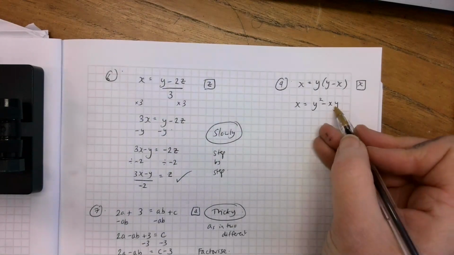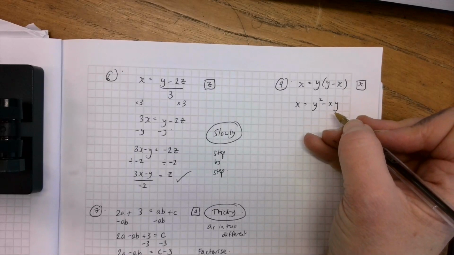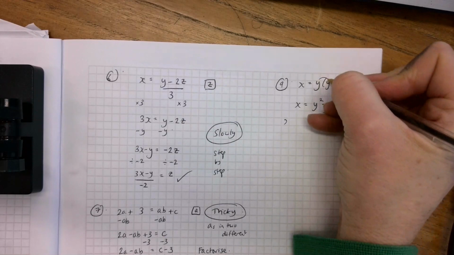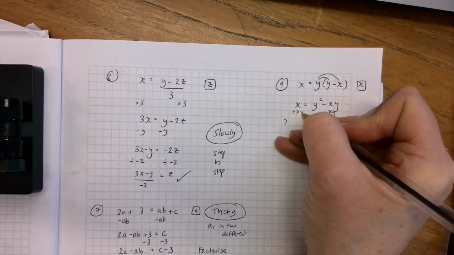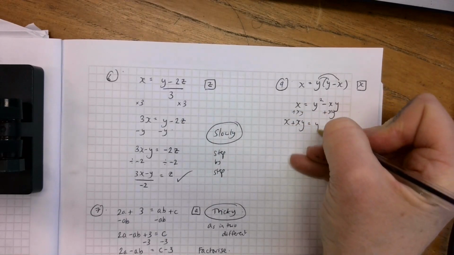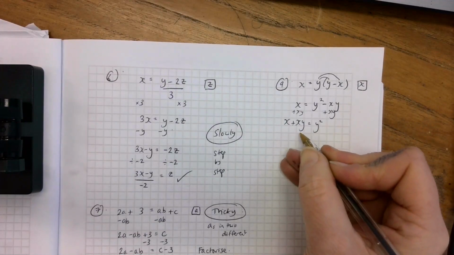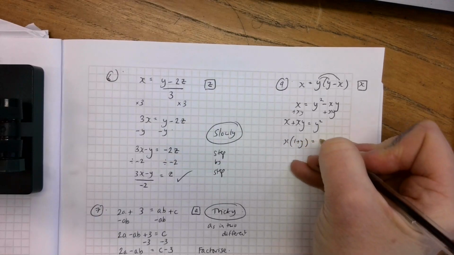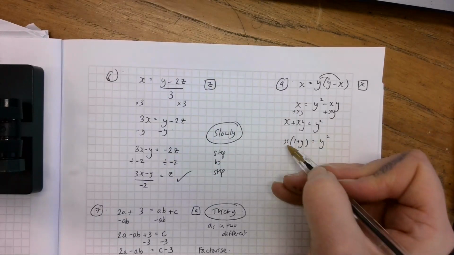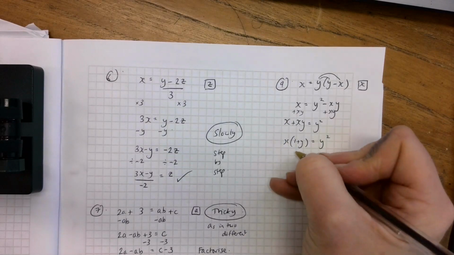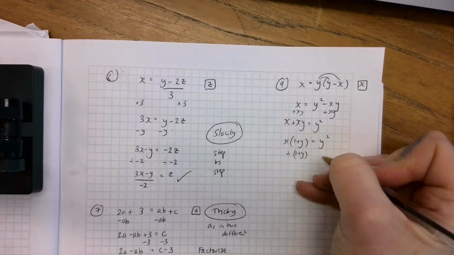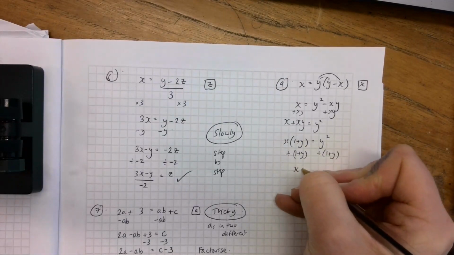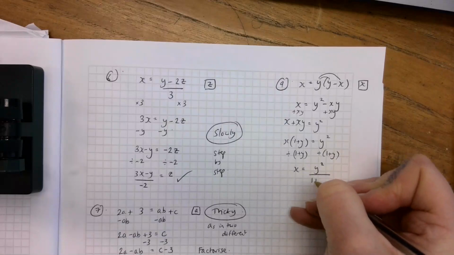Okay, what am I going to do next? I'm going to rearrange it so that I've got all my x's together on one side. So I'm going to add xy to both sides. So x plus xy is equal to y squared. Now both my terms with x's in them are on the same side. Now I can factorize. x by (1 plus y) is equal to y squared. x by 1 would give me x, x by y would give me xy. Now I'm going to divide by 1 plus y, because that's 1 unit, I can divide by it. x is equal to y squared over (1 plus y).